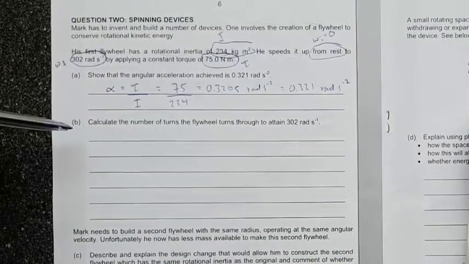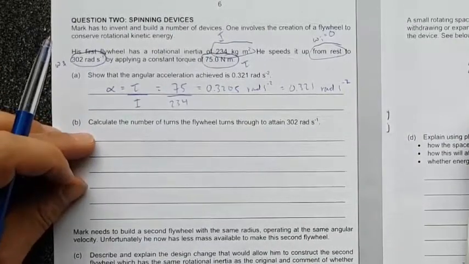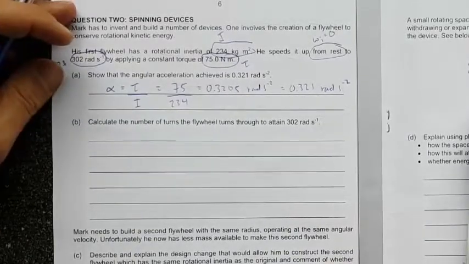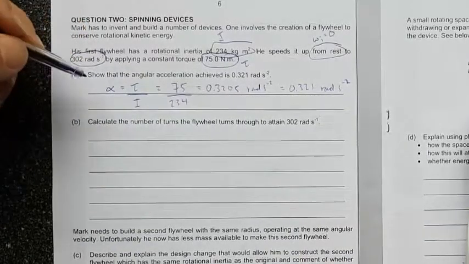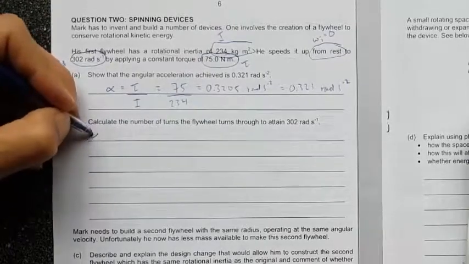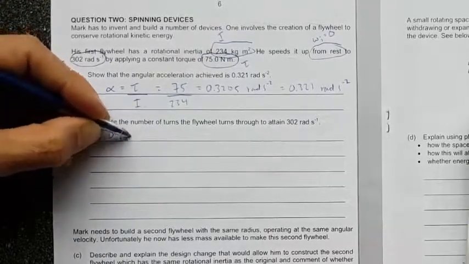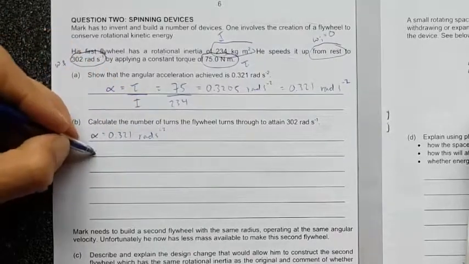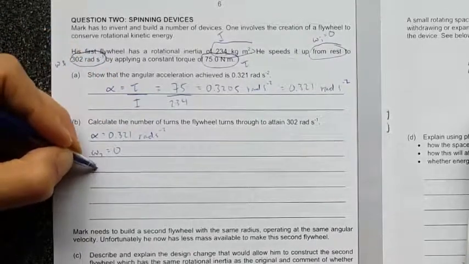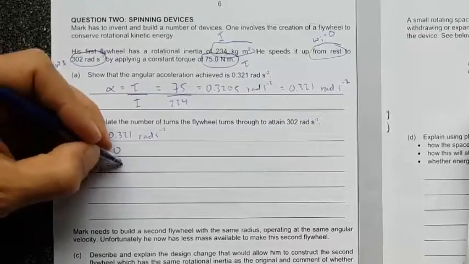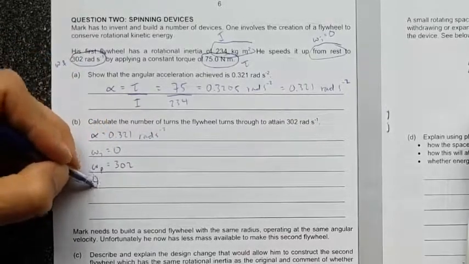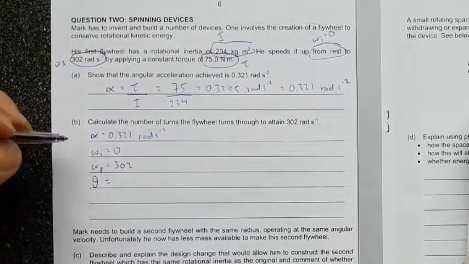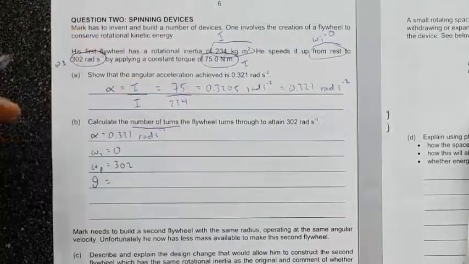Calculate the number of turns the flywheel turns through to attain 302 radians per second. So this is a kinematic problem. It's a constant angular acceleration problem. So we have alpha equals 0.321. We have omega i equals 0, omega f equals 302. And we want to find theta. Theta will give us a number of radians. We're then going to need to divide that by 2 pi to find the number of turns.